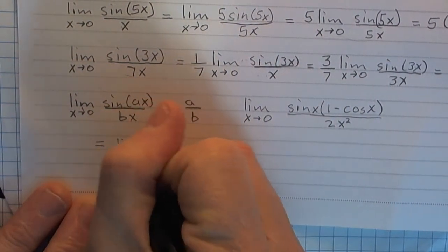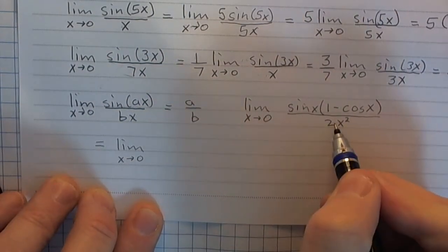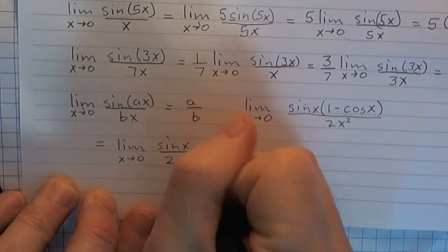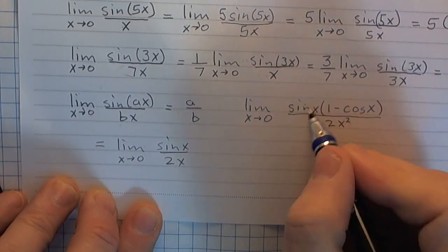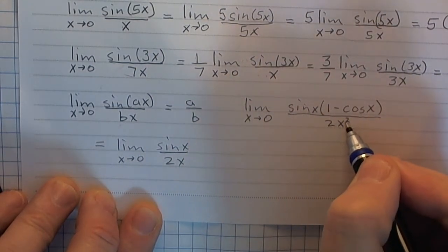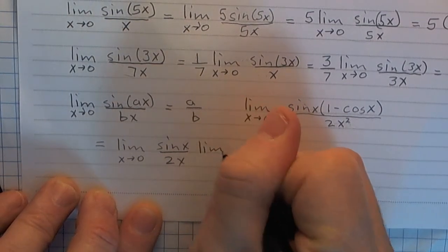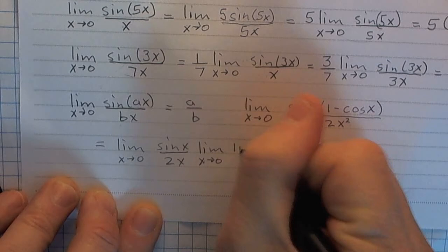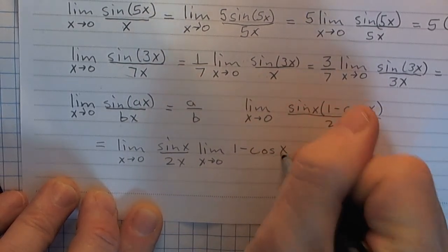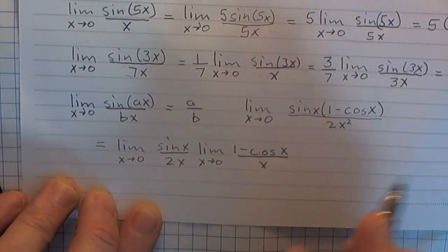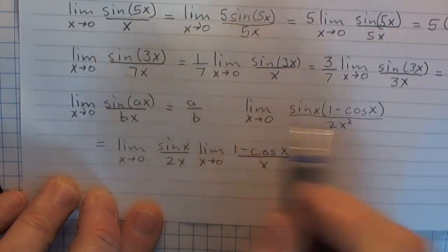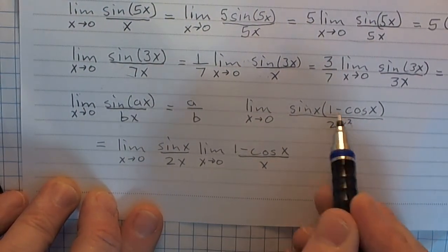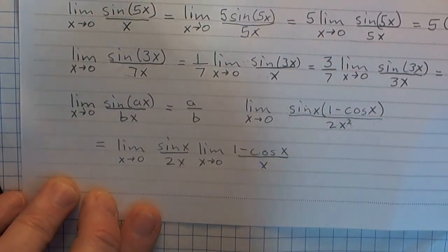I've got the limit as x goes to 0 of sine x over 2x, and that takes care of sine x over 2x, but I've still got an x power, and I'm going to put that over here: the limit as x goes to 0 of 1 minus cosine x over x. Now notice I got everything separated out here. I've got this limit, sine x over 2x, times the limit of 1 minus cosine x over x.